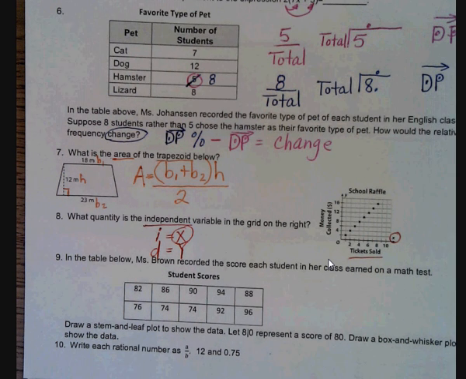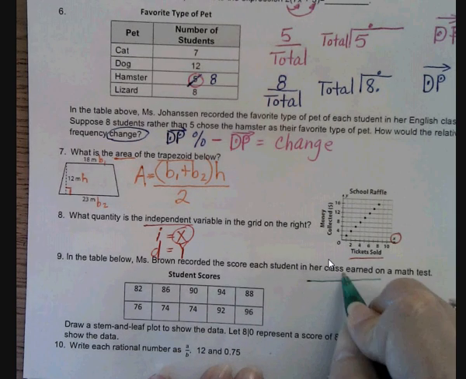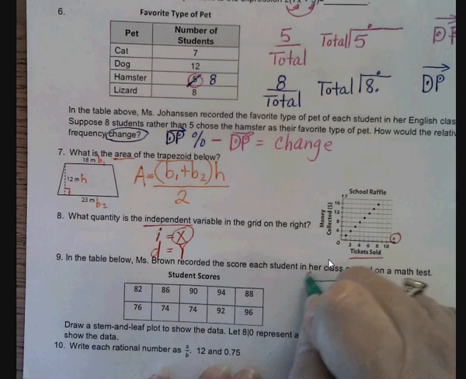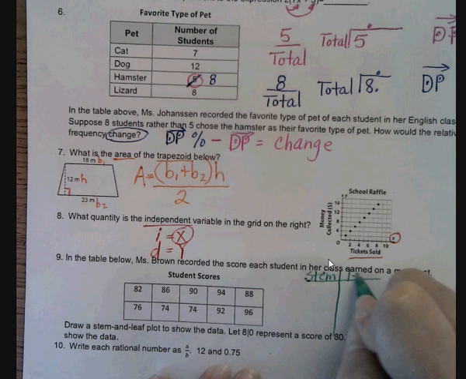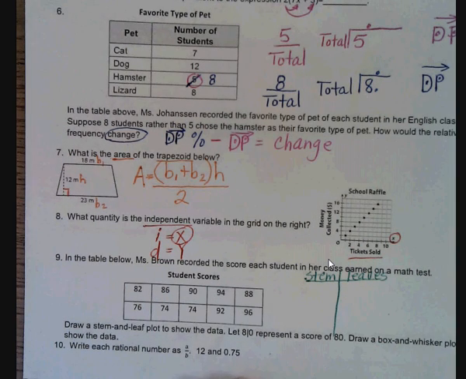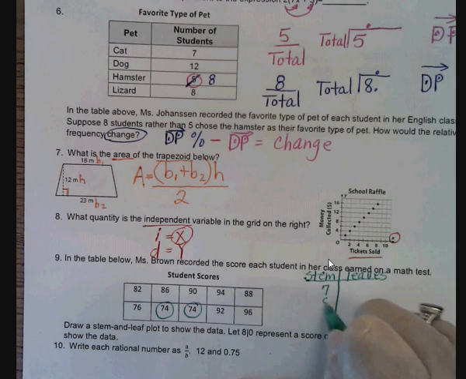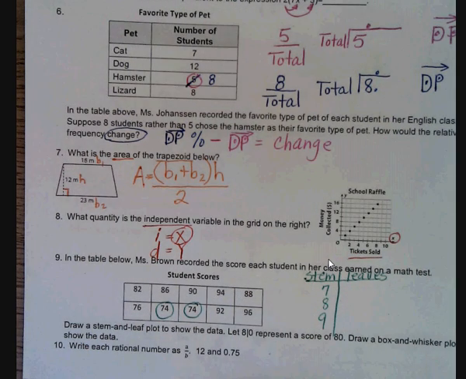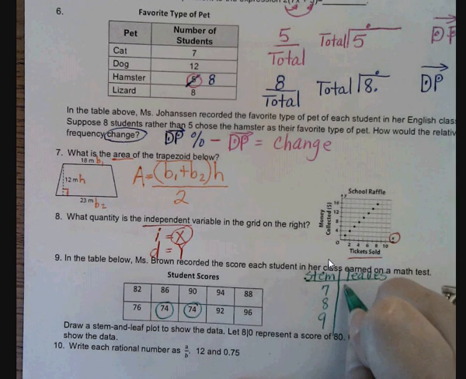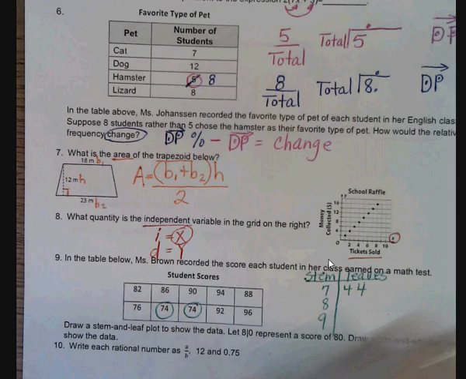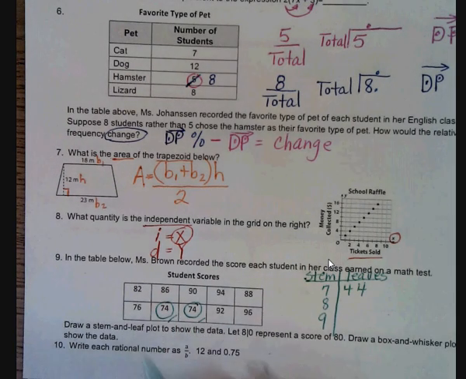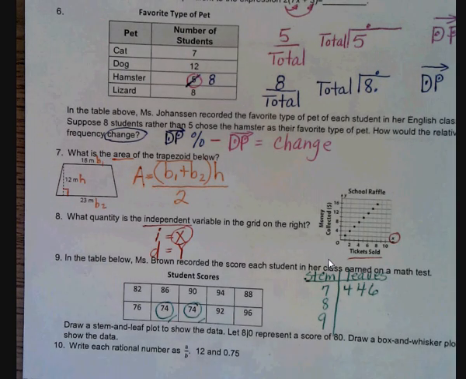Number 9. We're looking at a table. Mrs. Brown recorded the score of each student in her class. First, they want you to draw a stem and leaf plot to show the data. So just to get you started, remember your stem and leaf is a T. Your stem will go on the left. Your leaves will go on the right. You look for your lowest number, which appears to be 74. Okay, so you're going to start with 70, 80, all the way to 90. And then place your leaves in order across. So I have 74 twice and then 76. You can finish the rest.